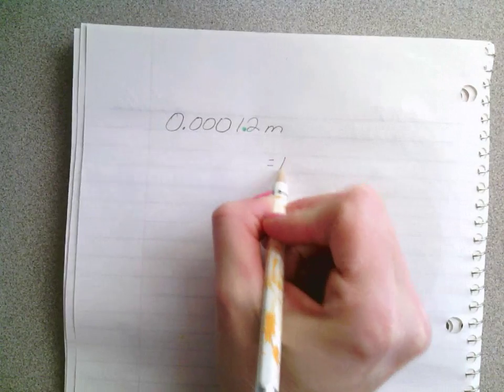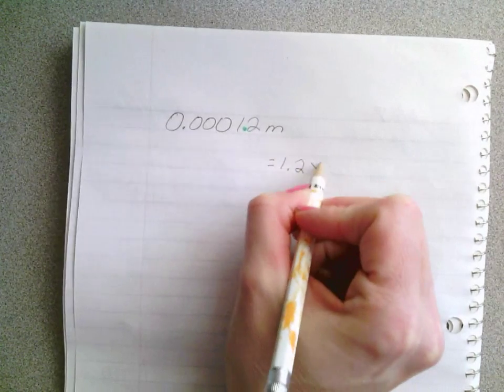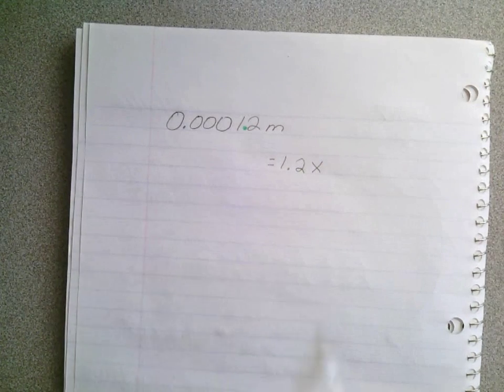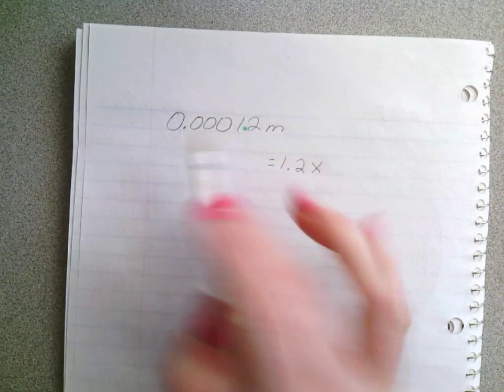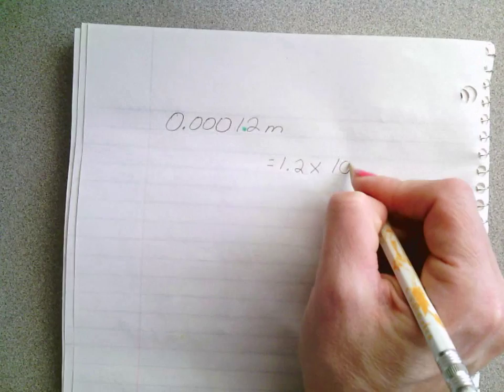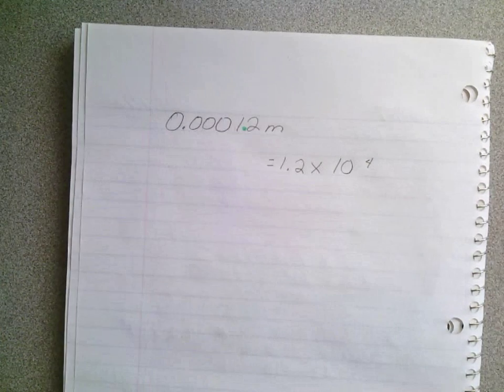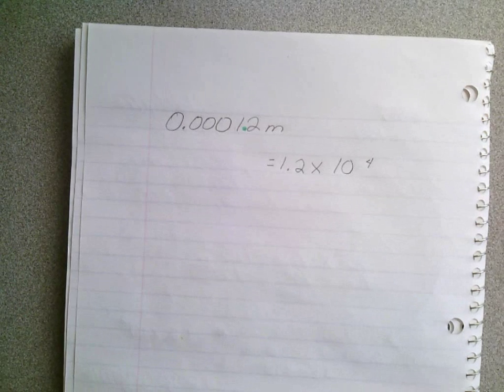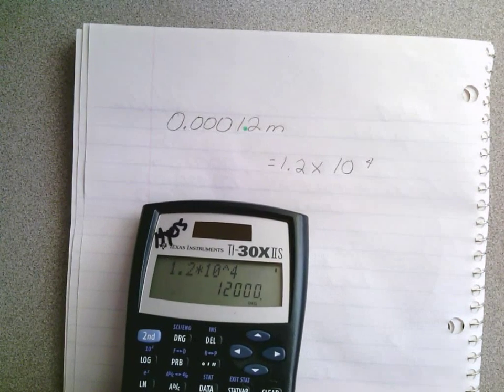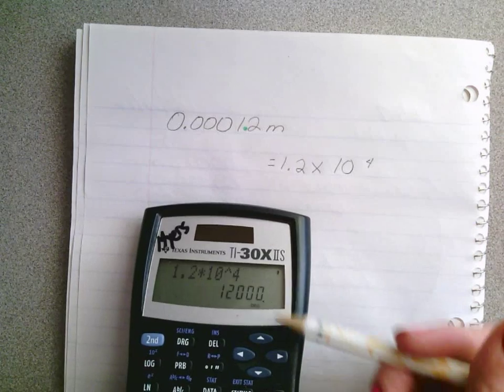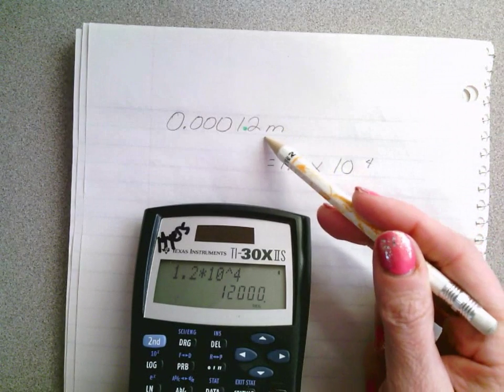I think so. Now, if I multiply it by 10 to the 4th power, I am going to create something that is not what I want. 1.2 times 10 to the 4th gets me that. This is not equal to that.